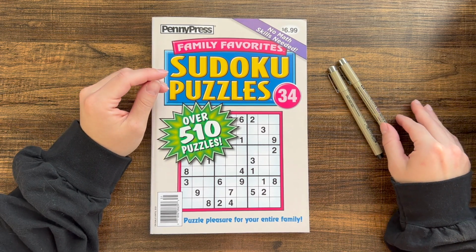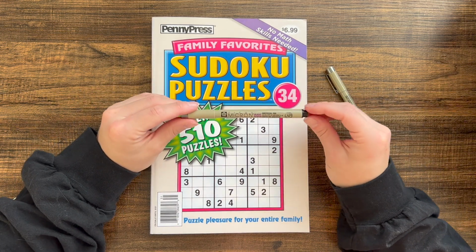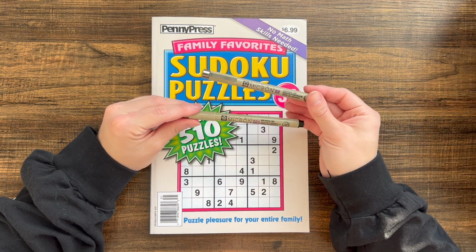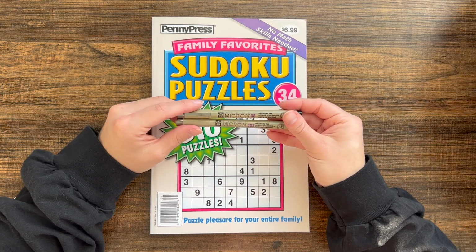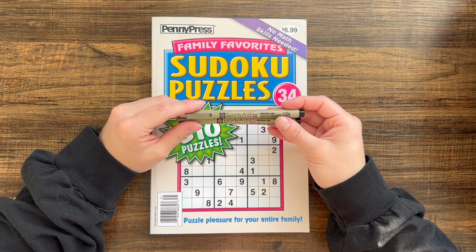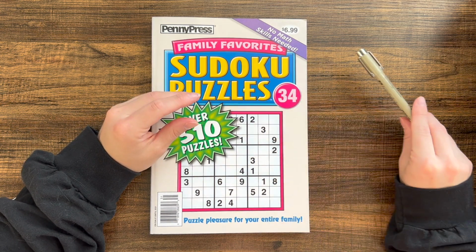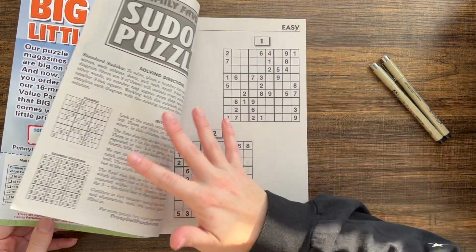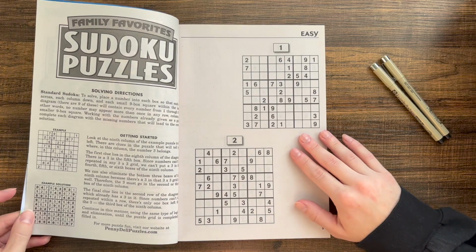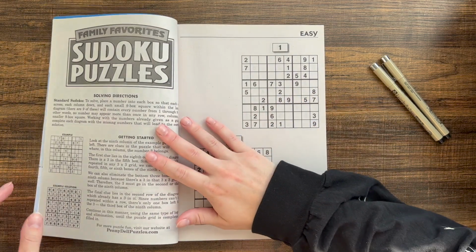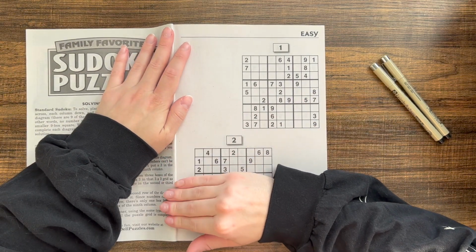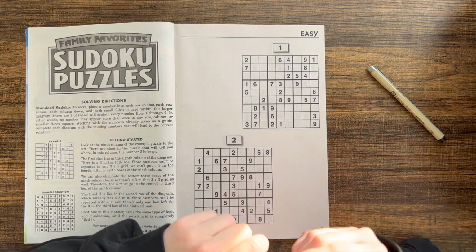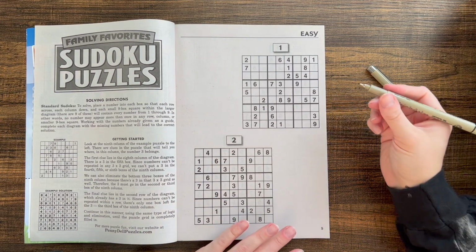I am going to be using these microns. I have two different size tips. I'm going to use the bigger one for my final answers and the smaller one for any guesses that I need to work through. So I think we are just going to start with the first puzzle. Start with easy because I don't know how this is going to go.